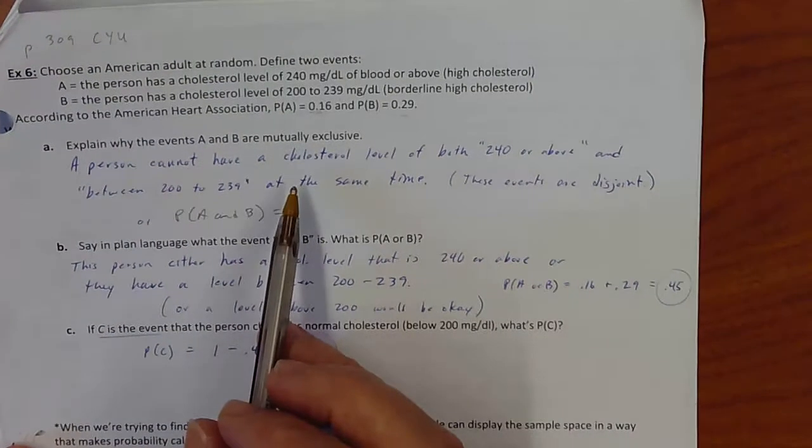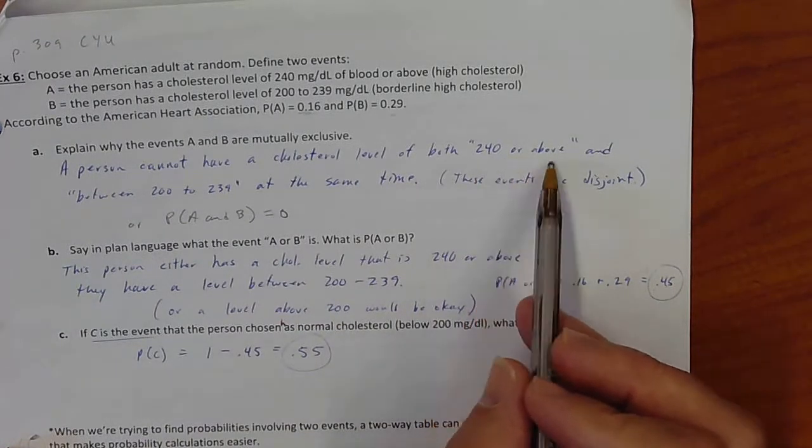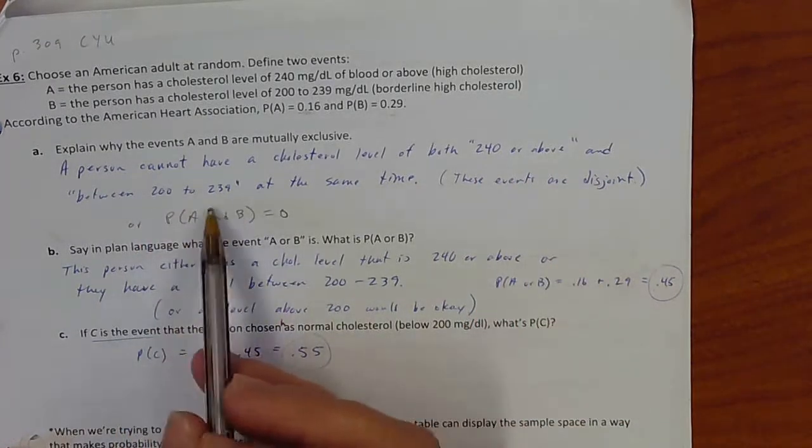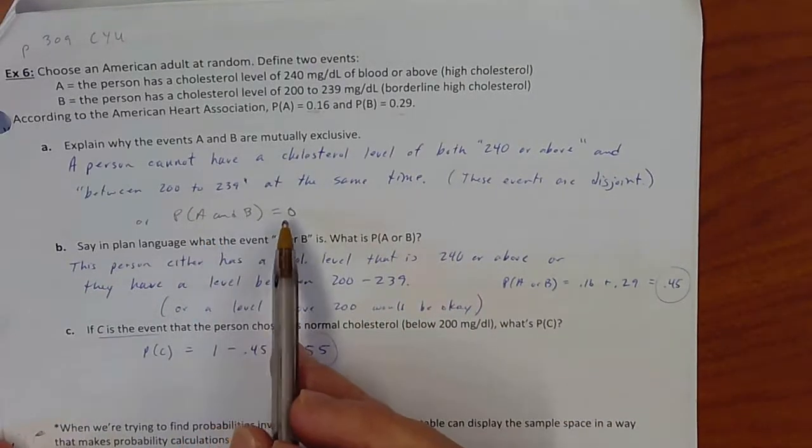In your own words, something about the fact that you can't have cholesterol 240 or above and between this range at the same time. Okay, or you could say the probability of A and B happening at the same time is equal to 0.